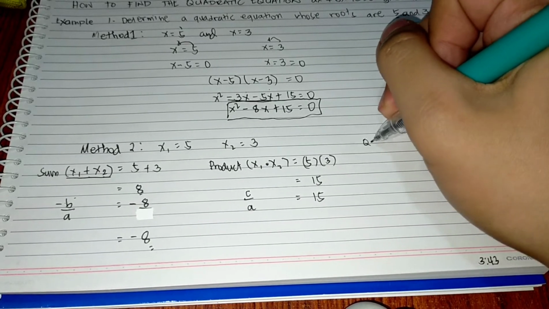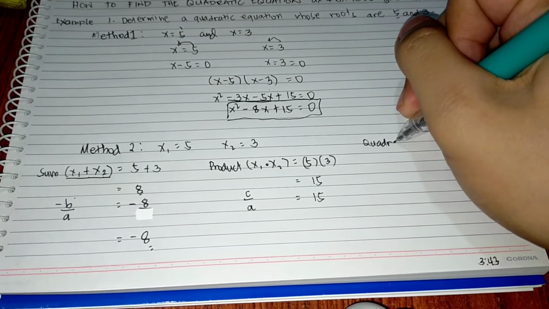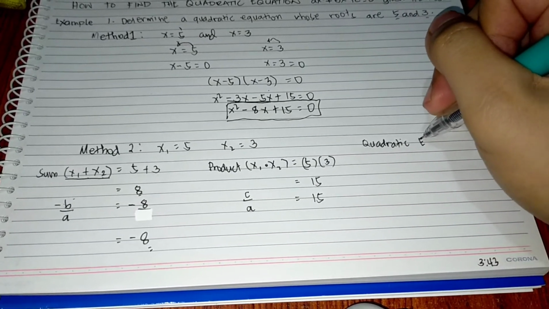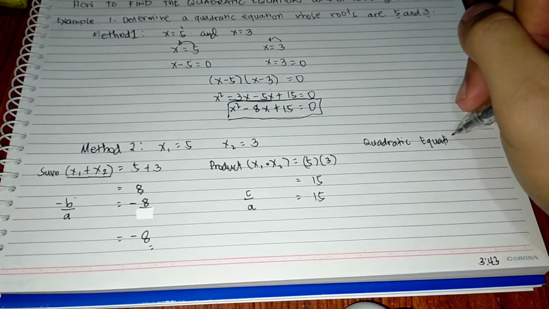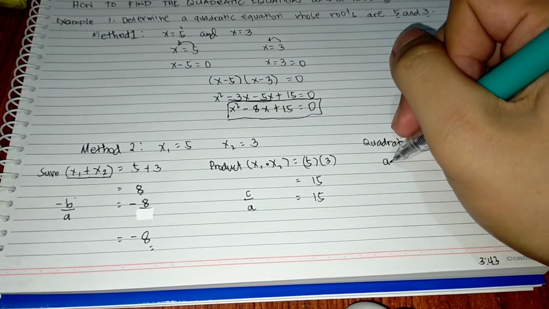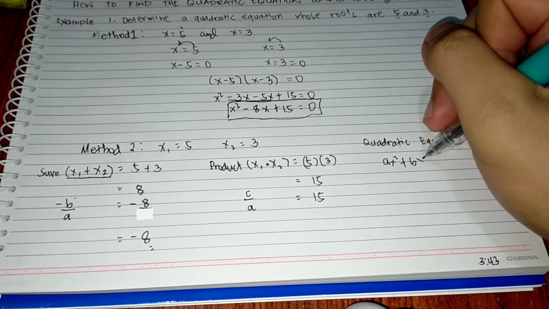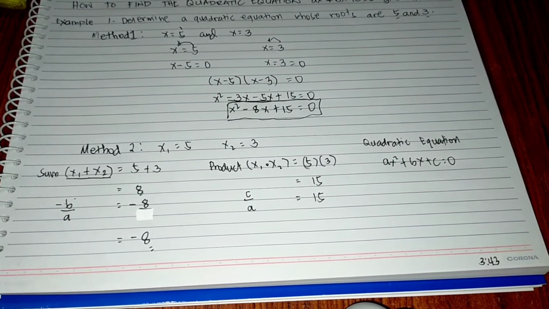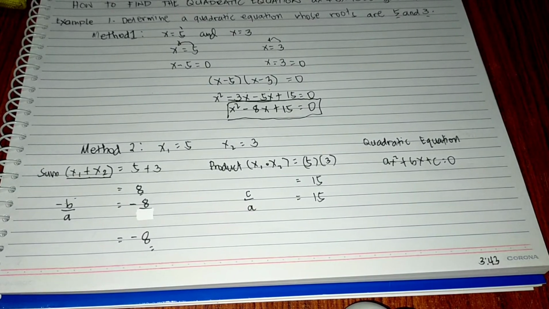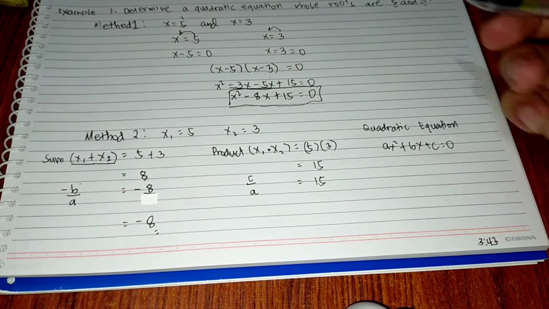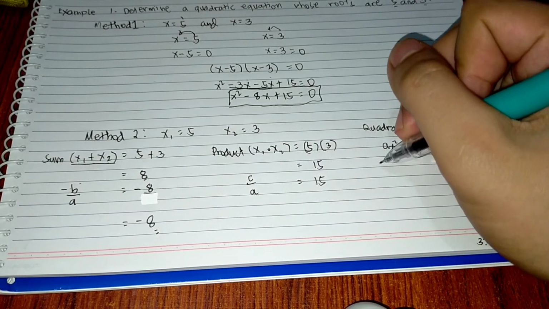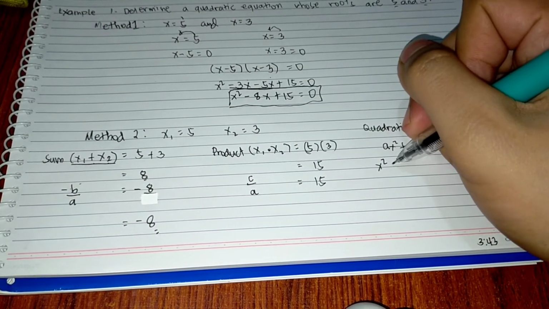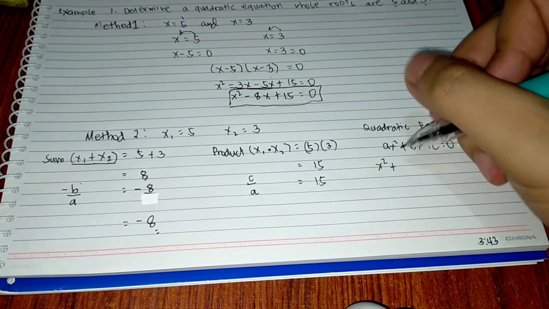What is the quadratic equation? The quadratic equation is, again, ax squared plus bx plus c is equal to 0. So, it will turn into what? X squared plus, ano ba yung sum natin?